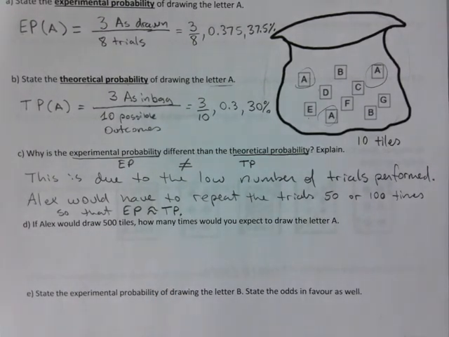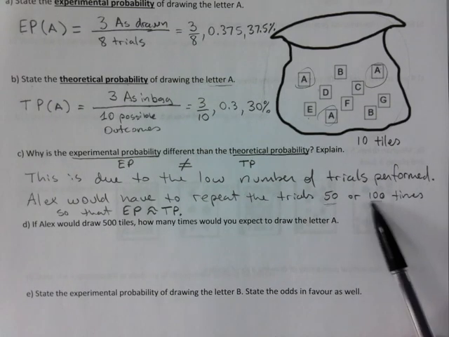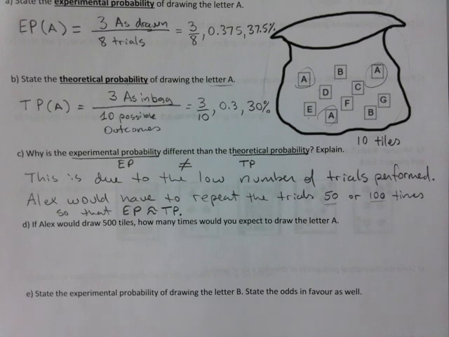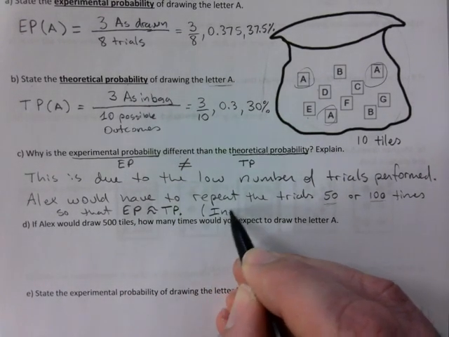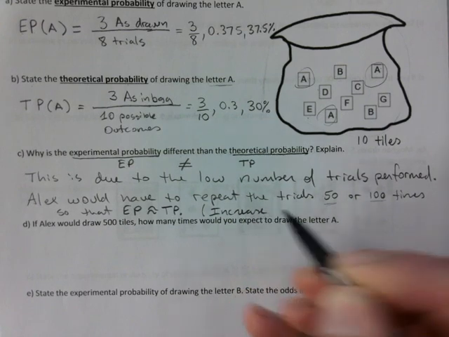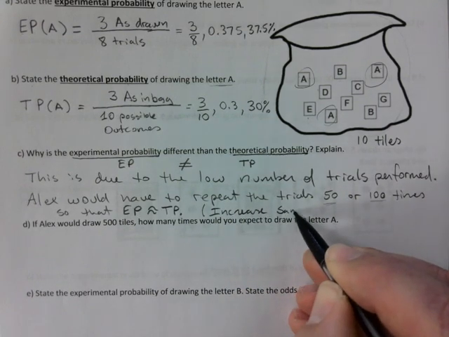And you know what? I don't worry so much about the actual number of trials. Just mention that you need to increase it, right? I'll put that in bracket here. Increase sample size.